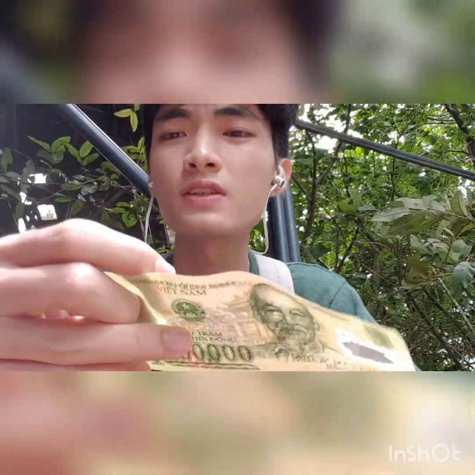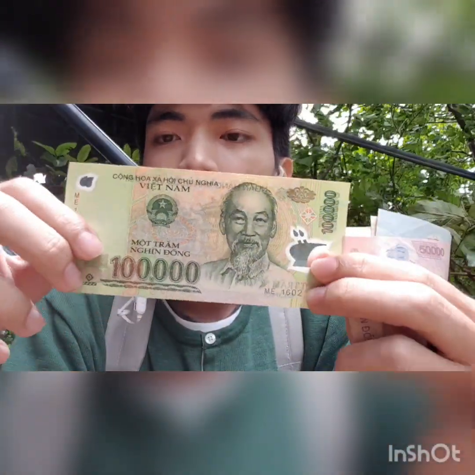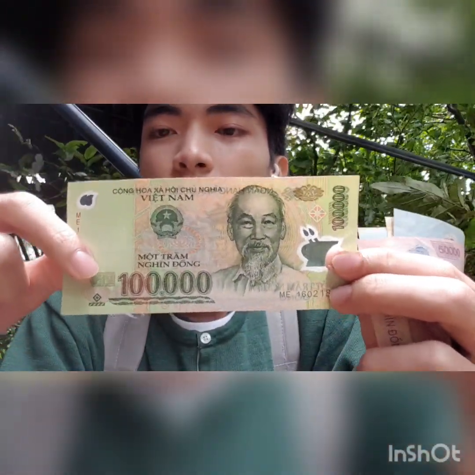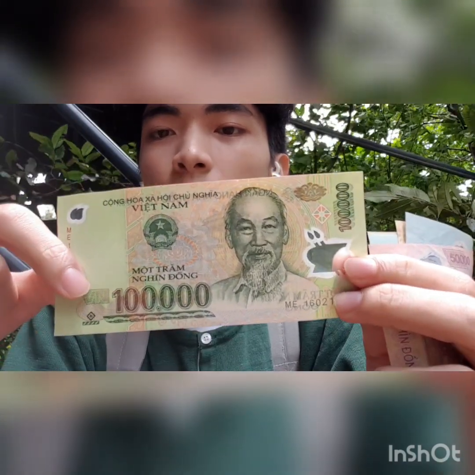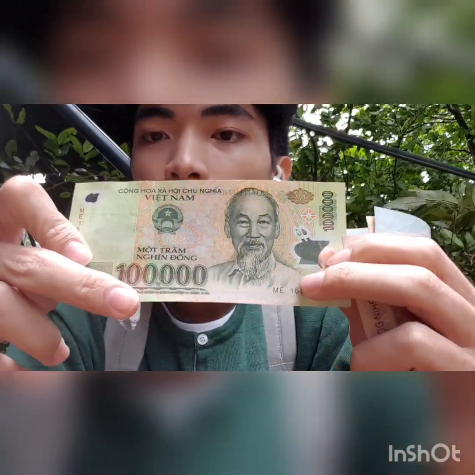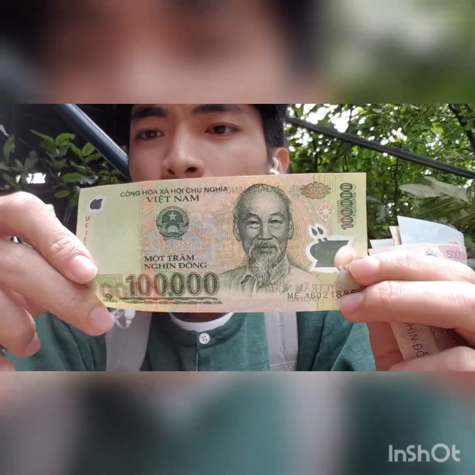And the next banknote is 100,000 dong. It's similar to the other banknotes, with the image of President Ho Chi Minh.